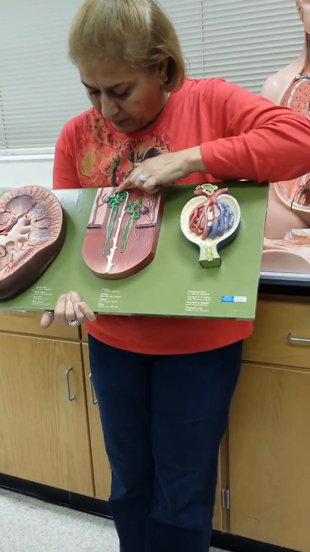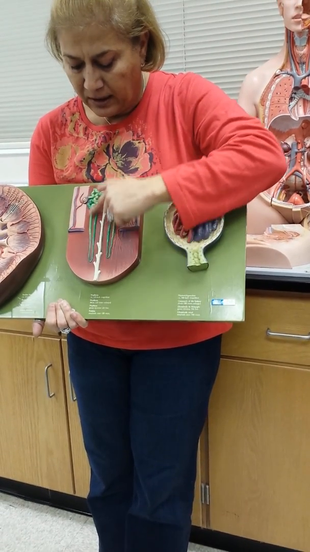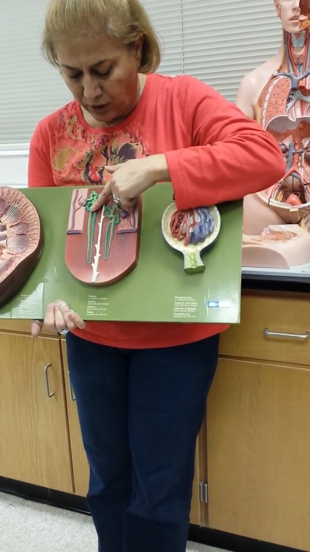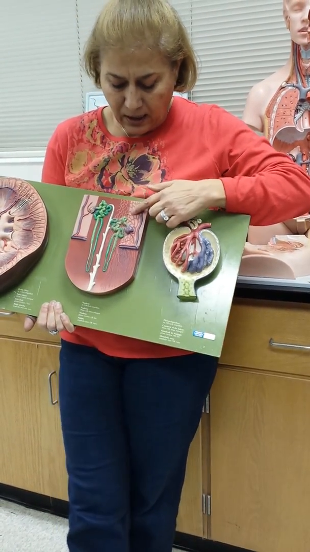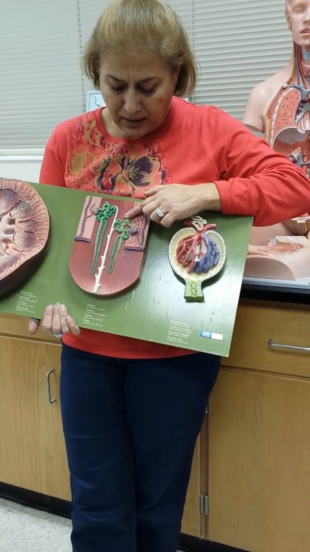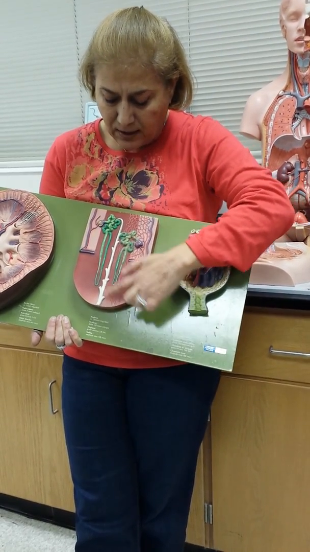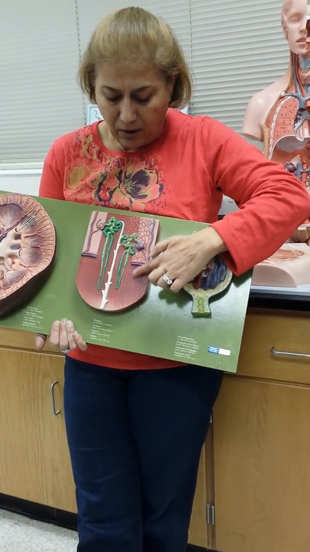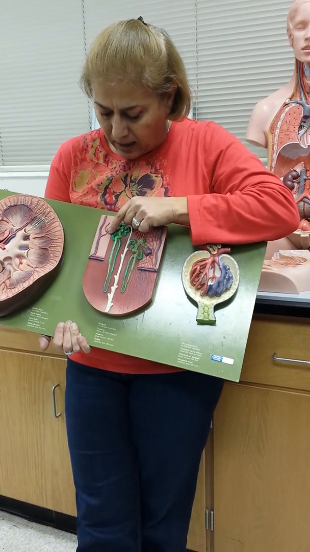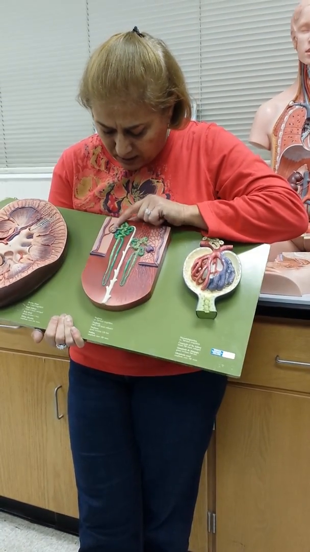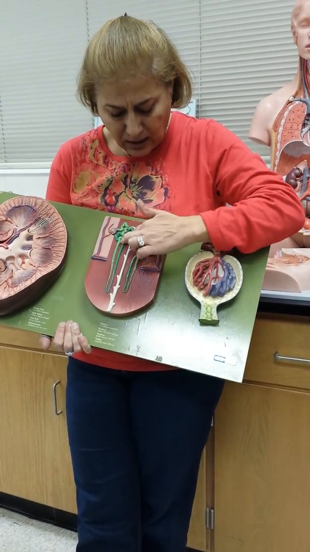Looking at the nephrons, the ones with the long loop of Henle, these are the juxtamedullary nephrons. The ones with the shorter ones are the cortical nephrons. These are peritubular capillaries that we find around the cortical nephrons, and the ones that go around the juxtamedullary are called the vasa recta. And there's the collecting duct.